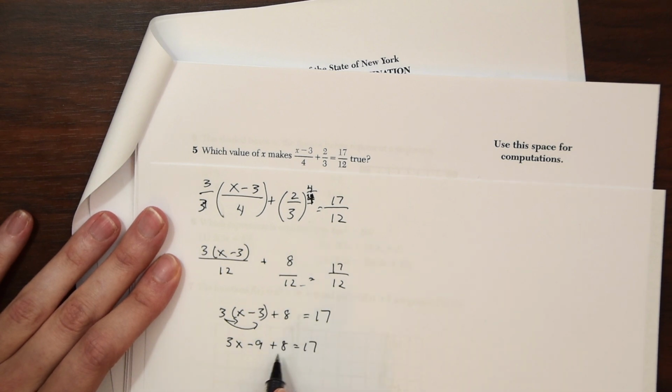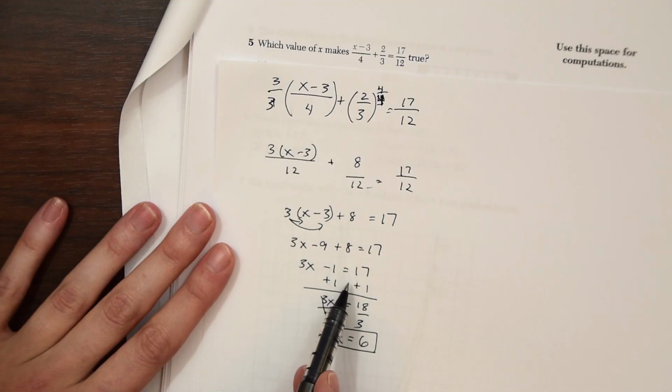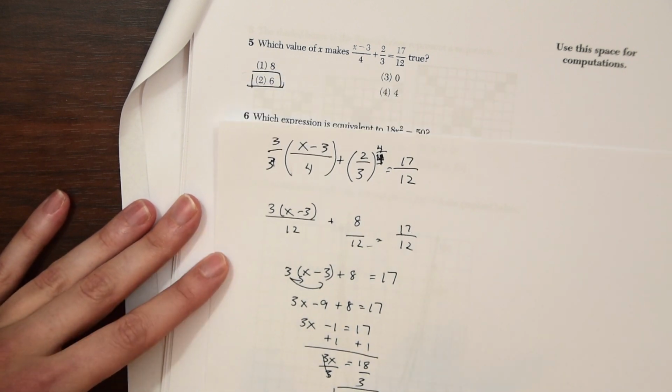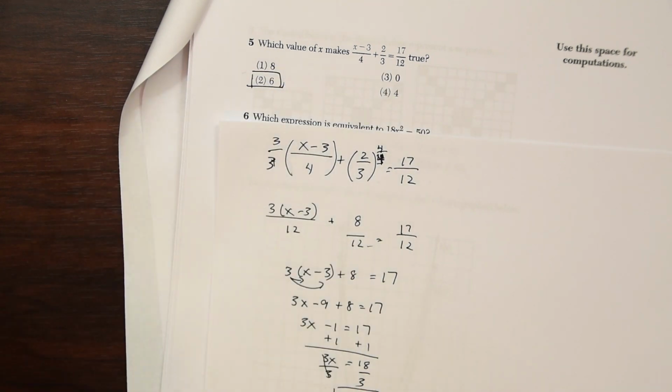Minus 9 plus 8 is going to give us minus 1. So we have 3x minus 1 equals 17. Just to run through this quickly, we added 1 on both sides, then we got 3x is equal to 18. Then we divided out that 3 on both sides to get x alone, and ended up with x equals 6. So 6 is our answer, choice 2.